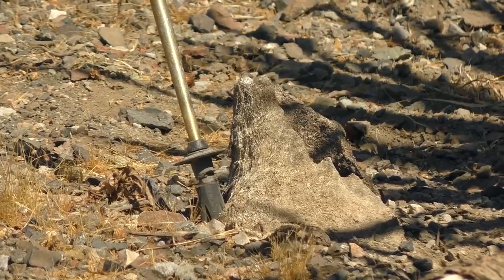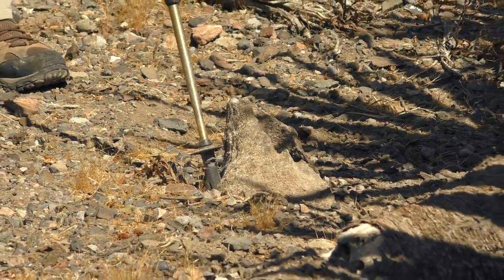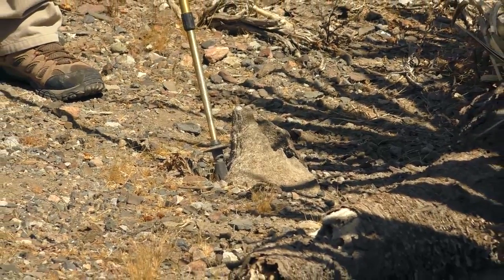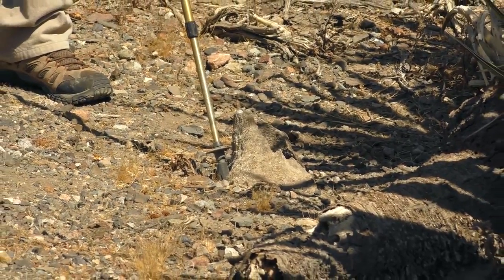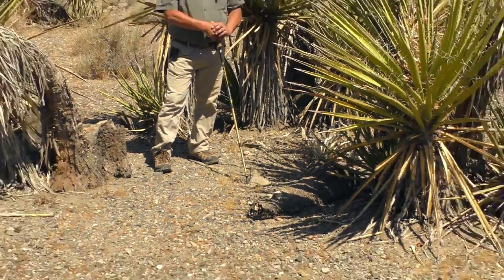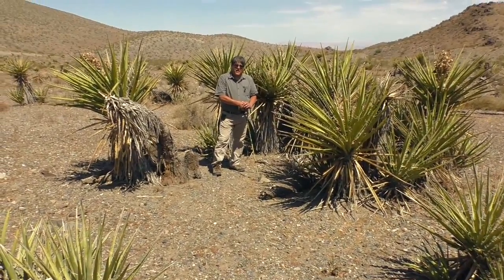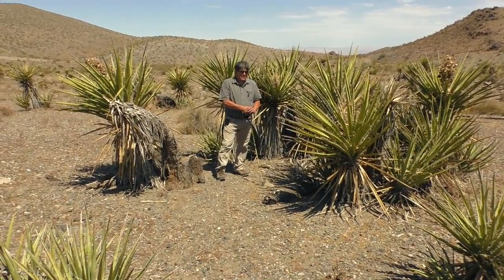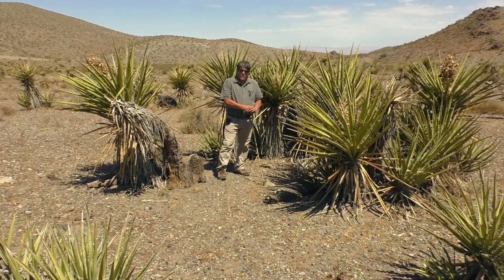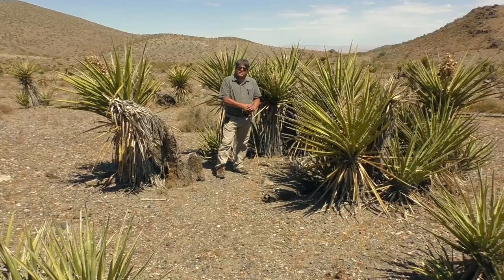Now, the yucca ring can last maybe 4,000 or 5,000 years, who knows, but certainly I would expect a ring like this to be at least 500 or 600 years, and maybe older than that. So the yucca is a very permanent part of the Mojave Desert environment. It's been here a long time. So with that, why don't we walk through this patch of yuccas and see what else we can learn.